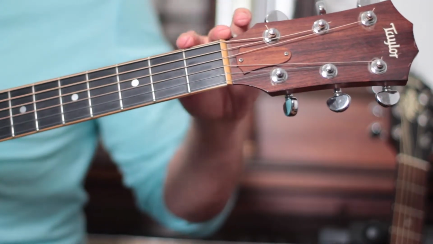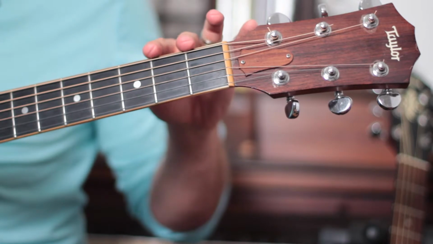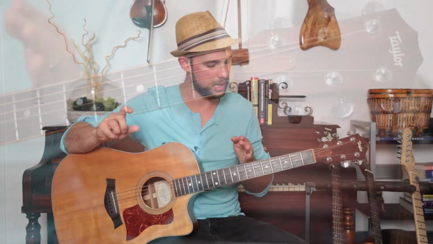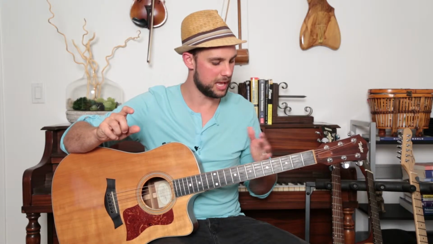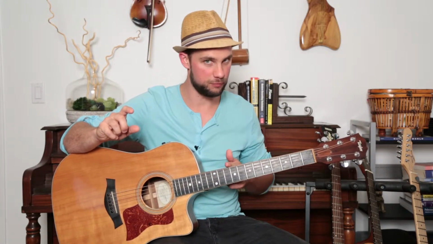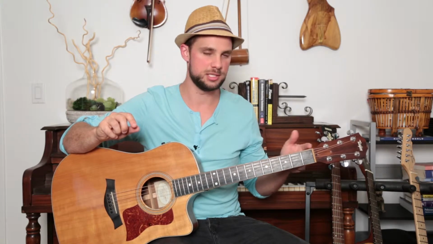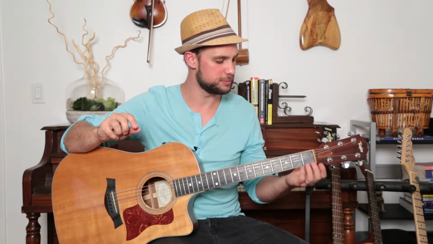And when I say frets, I mean these things. Between here and here is 1 fret, between here and here is 2nd fret, 3rd fret, 4th fret, 5th fret, 6th fret. We're not going to really go past the 4th fret with these lessons today. But that's what a fret is. I'm sorry if I didn't explain that.